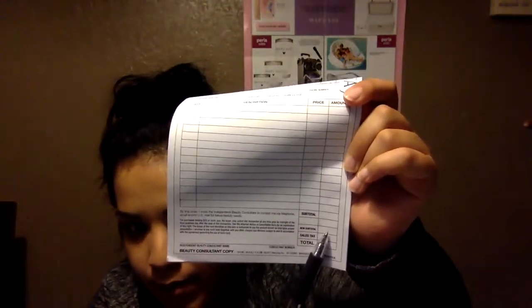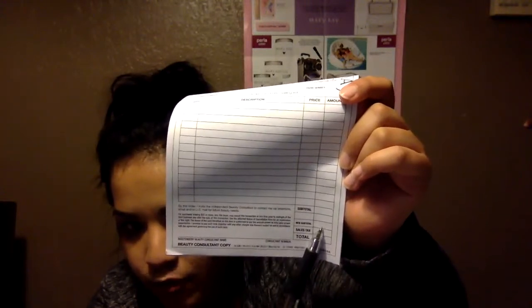So 130 minus 10, new subtotal right here. I think it's hard to read, but new subtotal, that would be 120, right? So 130 total minus 10, 120. Okay.